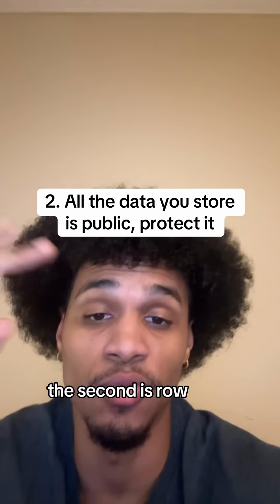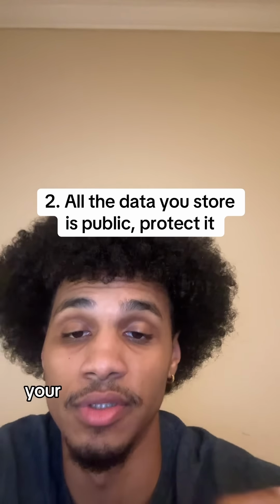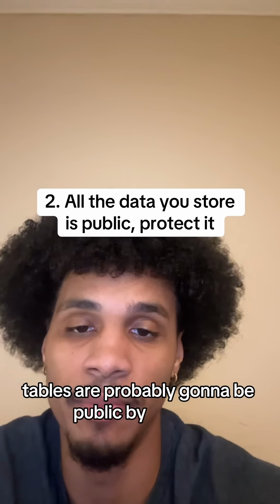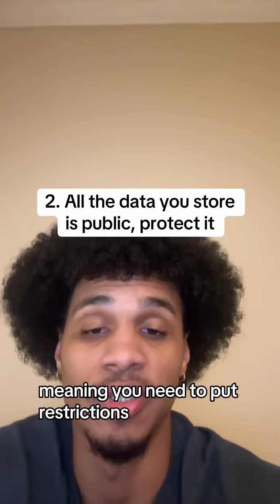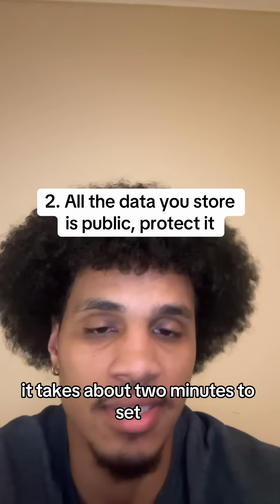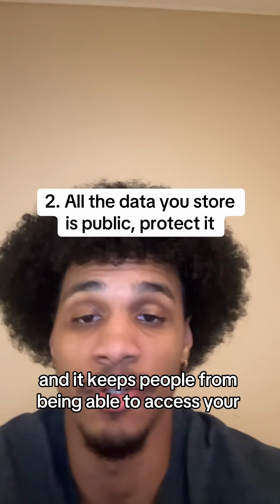The second is row level security. Your Supabase or whatever backend you use tables are probably going to be public by default, meaning you need to put restrictions on what rows and what items people can access. It takes about 2 minutes to set up, and it keeps people from being able to access your whole database.